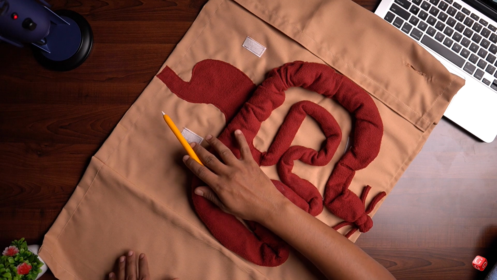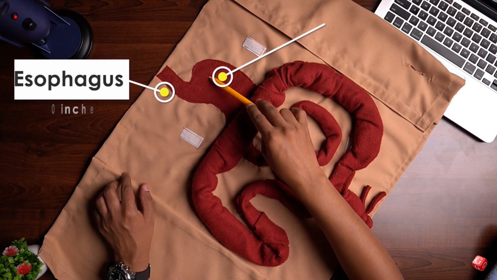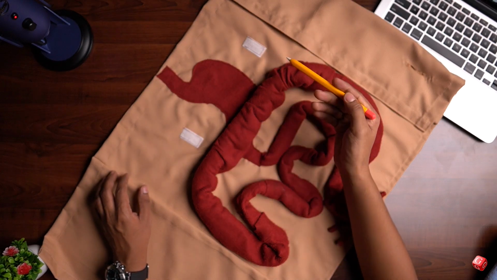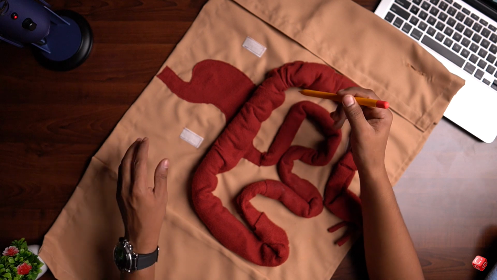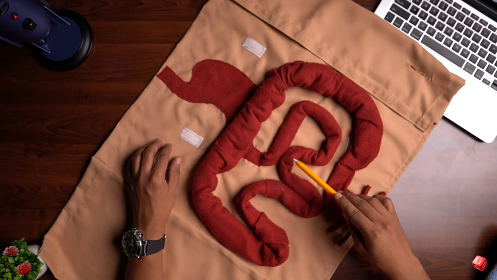The mouth is the entry point for food. From the mouth, the food travels down the esophagus and reaches the stomach. In the stomach, the food mixes with acid and enzymes and transforms into a thick, creamy fluid. This thick fluid is then pushed into the small intestine.